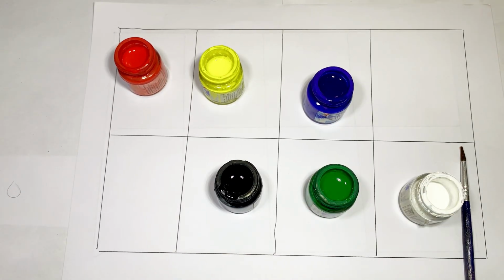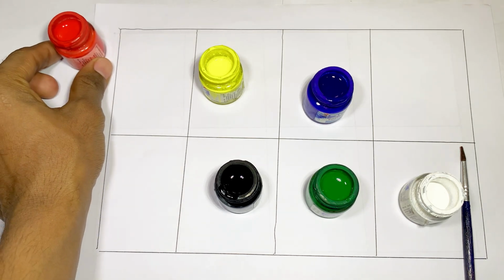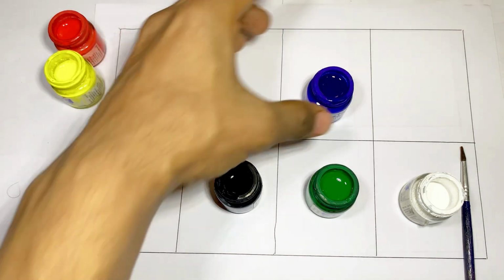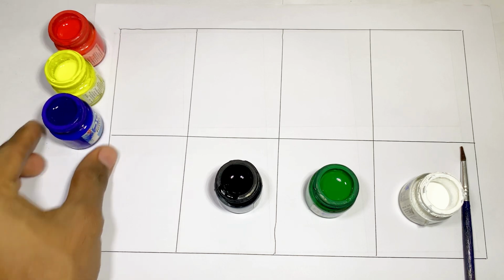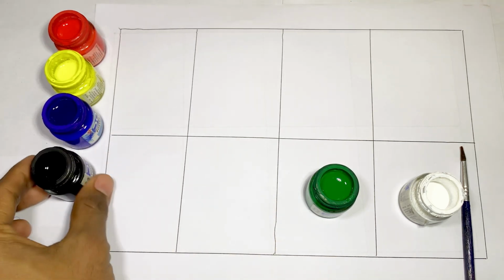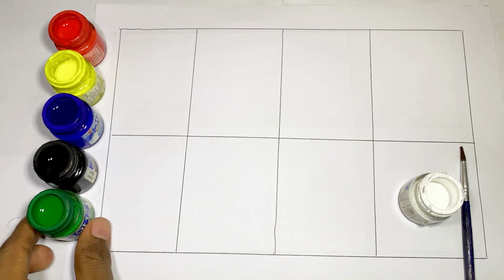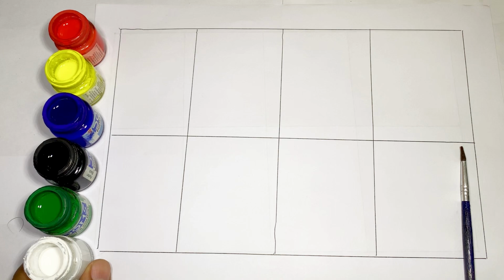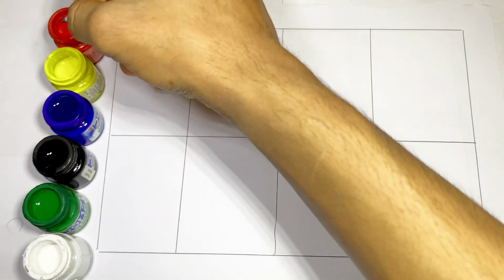Today we learn alphabets and numbers. Kids, colors names: red color, yellow color, blue color, black color, green color, white color. It's an eye coloring ABC and 1 to 3.